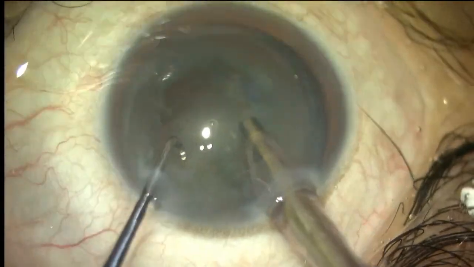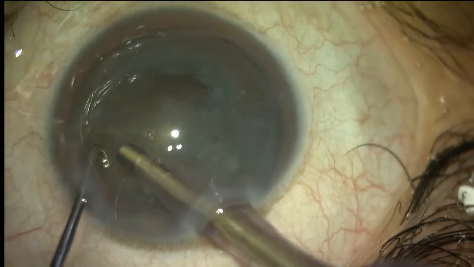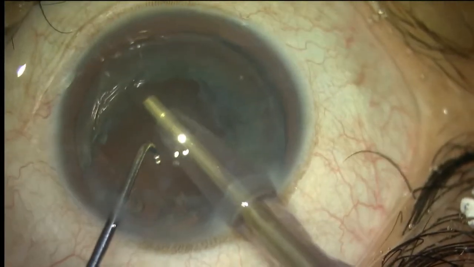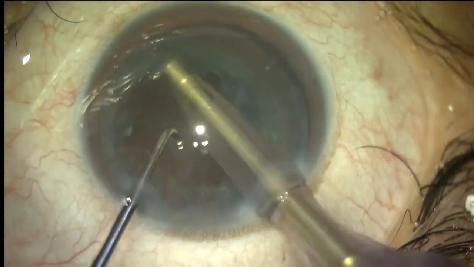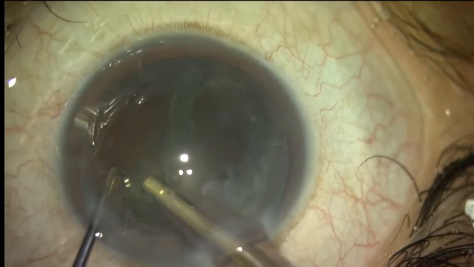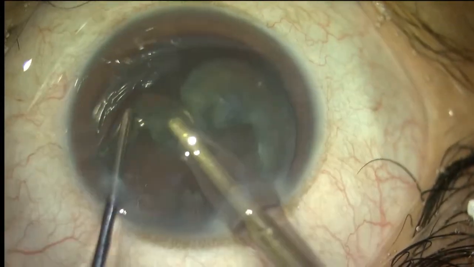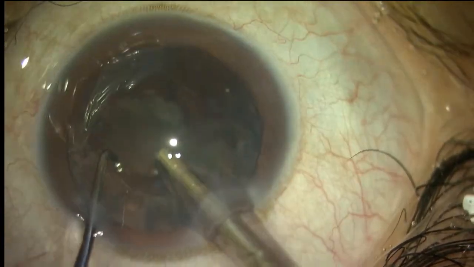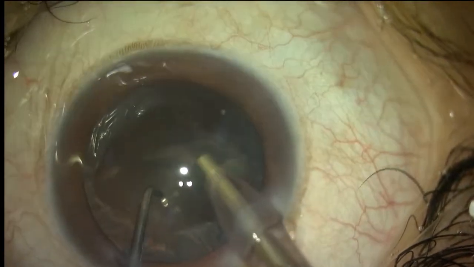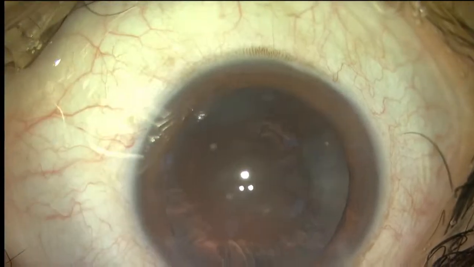So this was the first half of the nucleus. Manual only in all my cases.